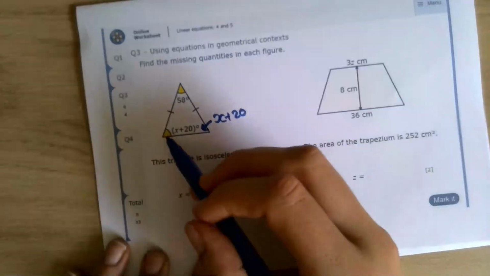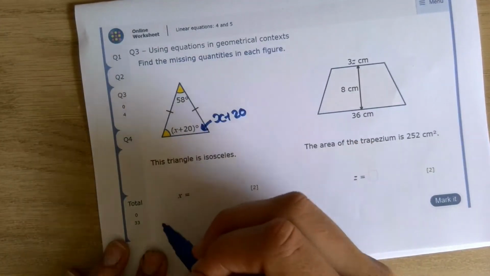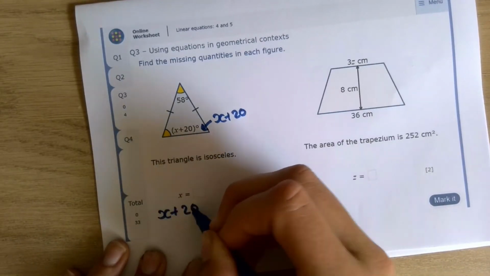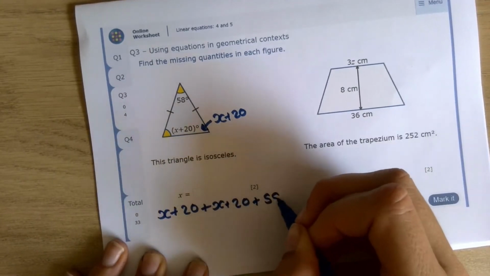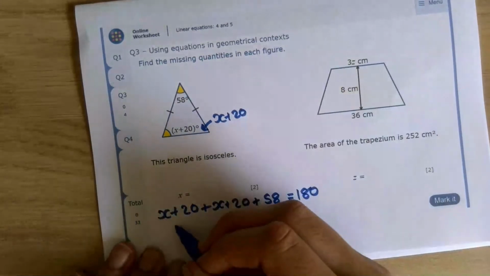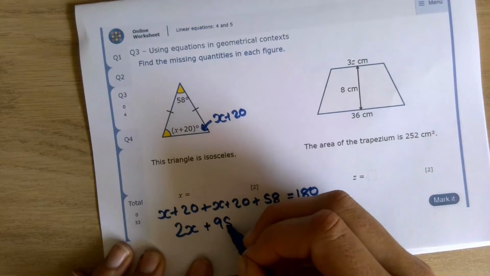That means that x plus 20 add x plus 20 add 58 equals 180. Let's simplify that. 2x add 98.